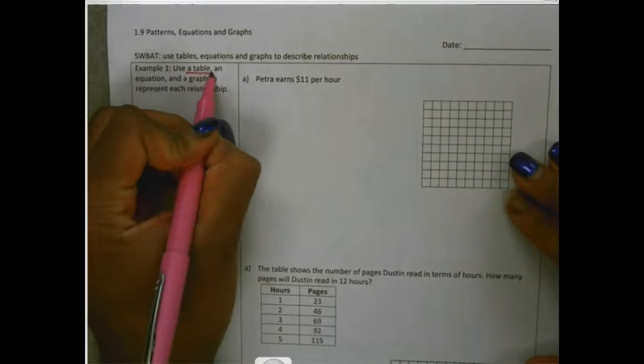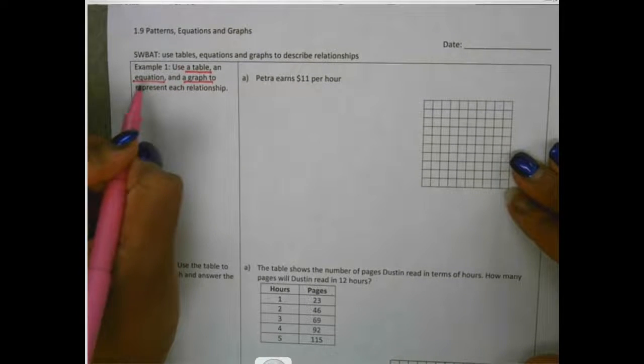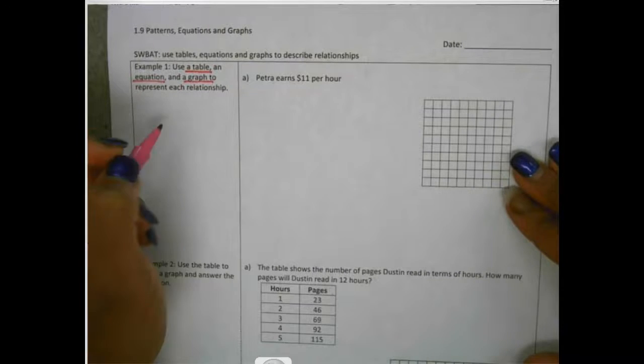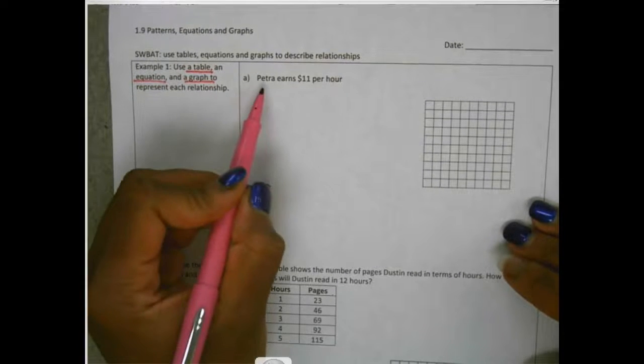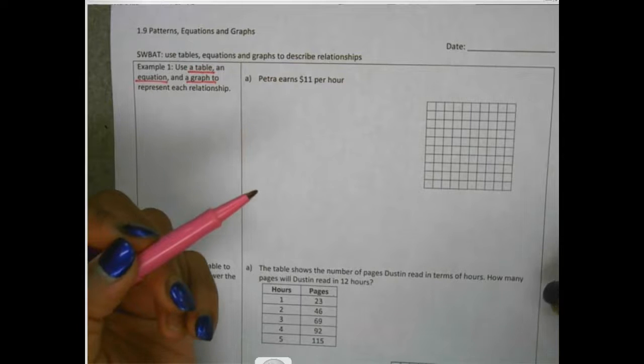Okay, so example 1. Use a table, an equation, and a graph to represent each relationship. So that's 3 things I want to do: table, equation, and graph to represent the relationship. So what's the relationship? Well, Petra earns $11 per hour.